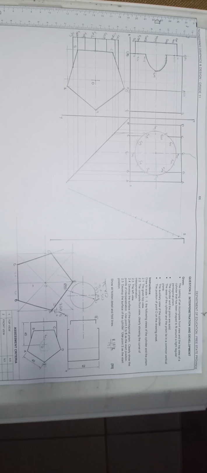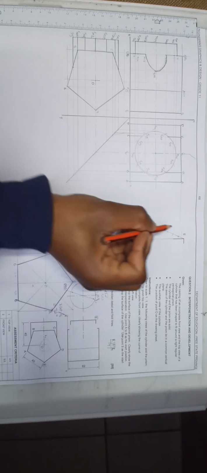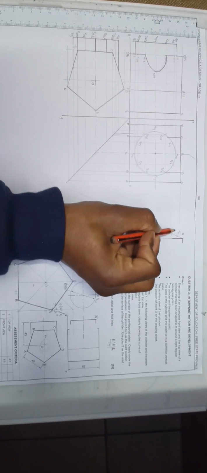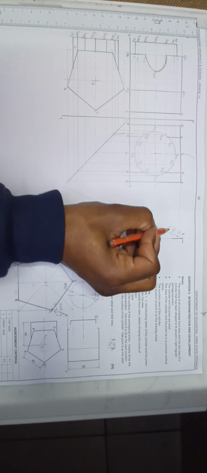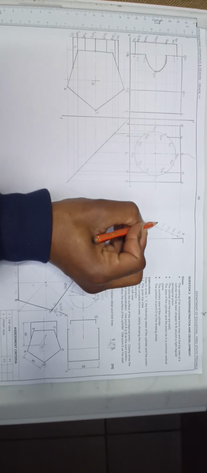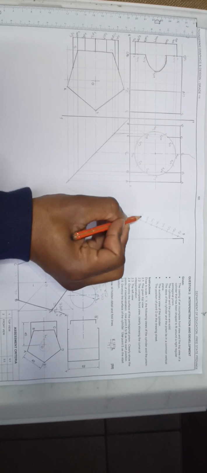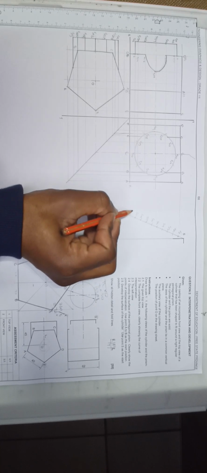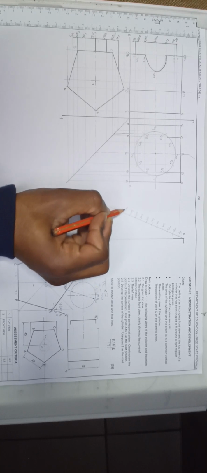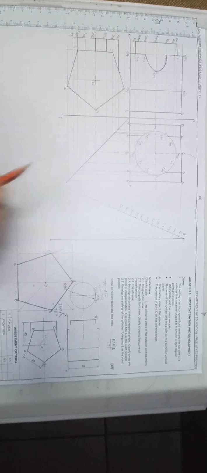And then not forgetting to label all your points. It will be S1, 2, 3, S4, S5, S6, S7. And then back at S0.